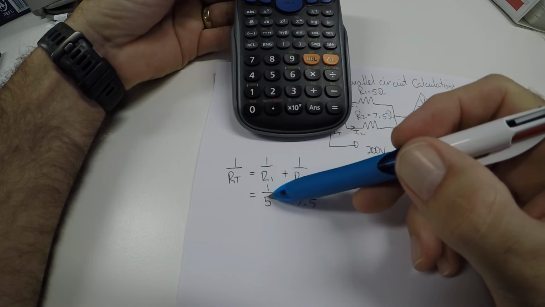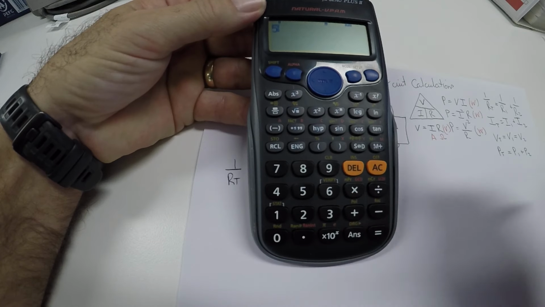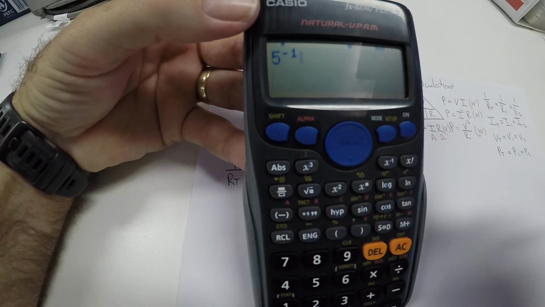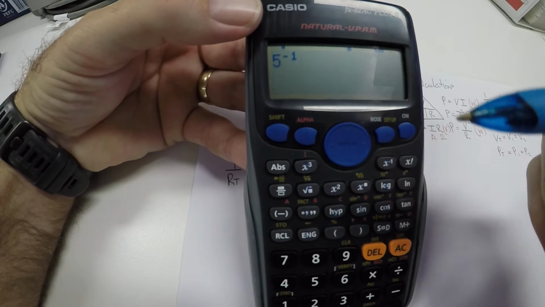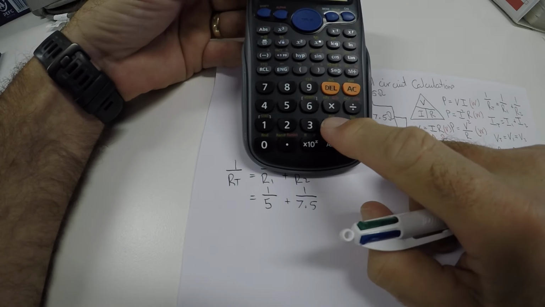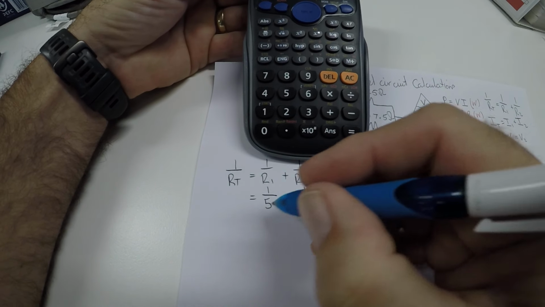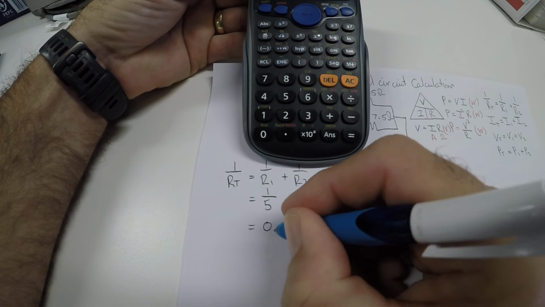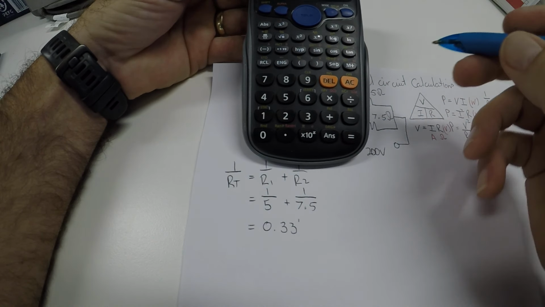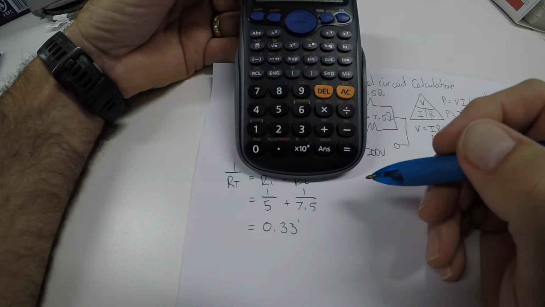So let's look at it. If I do 5, then 5 x minus 1. See how it does the 5 to the power of minus 1. The calculator is now doing 1 over 5 for me. Then for the next one, 7.5 x minus 1. Now you'll see you get a value of 0.33 recurring. But this is a step that students miss all the time.